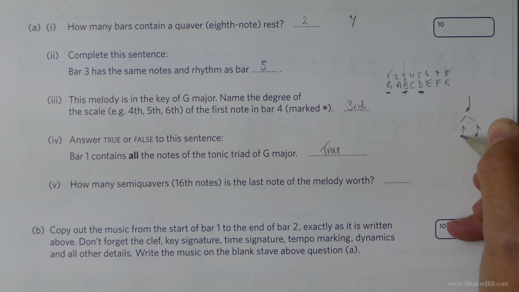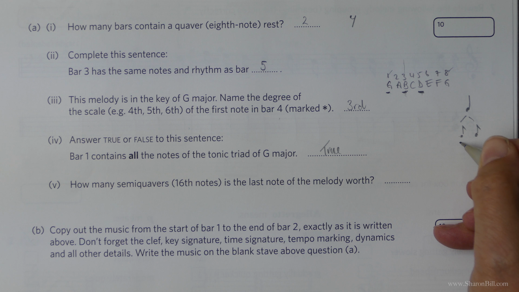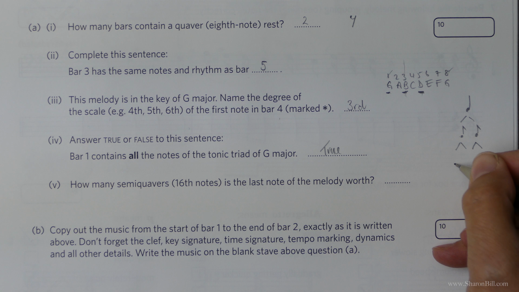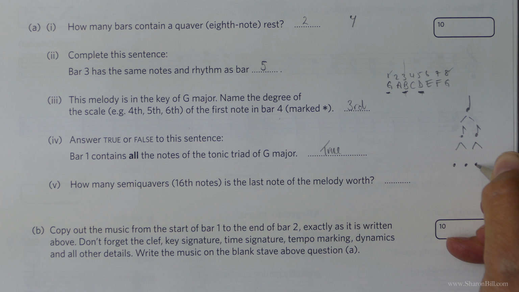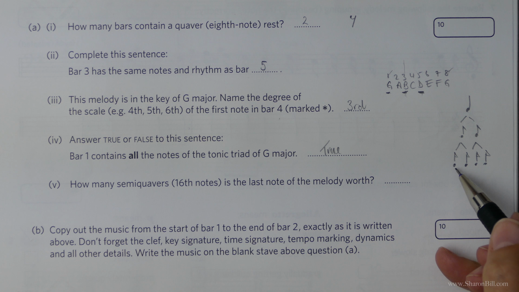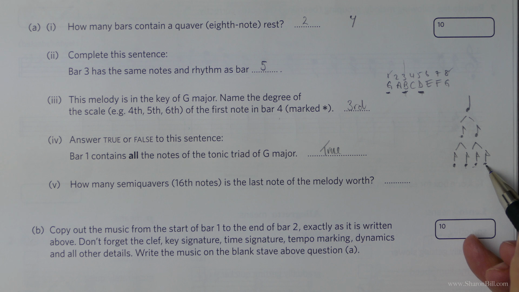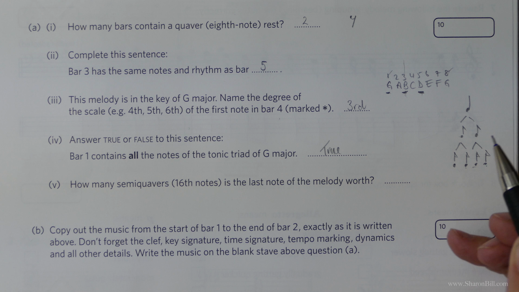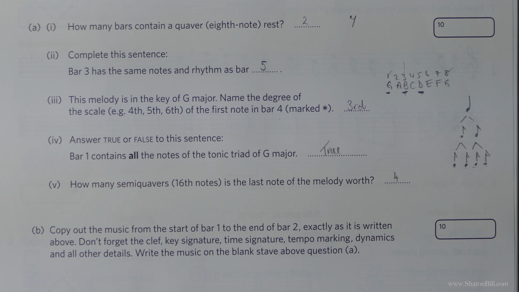Half a beat makes our 1. And then if we divide again, we'll find out how many semiquavers or 16th notes. So they double to give us 1, 2, 3, 4 semiquavers or 4 16th notes. And if you bear in mind, they are worth a quarter of a beat. 4 quarters make 1 whole. And so the answer is 4.